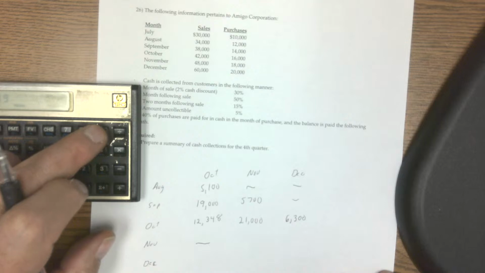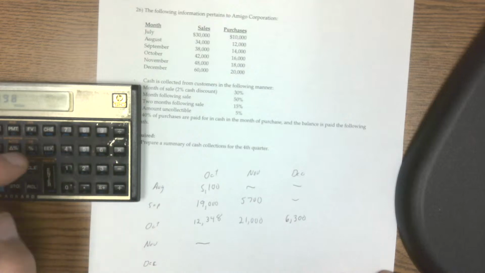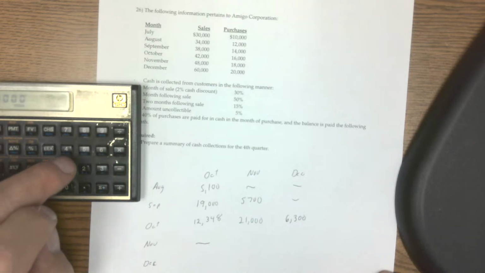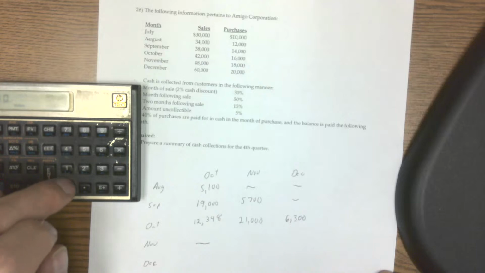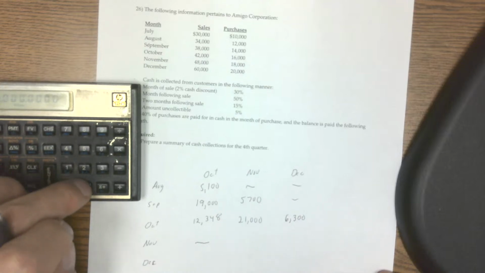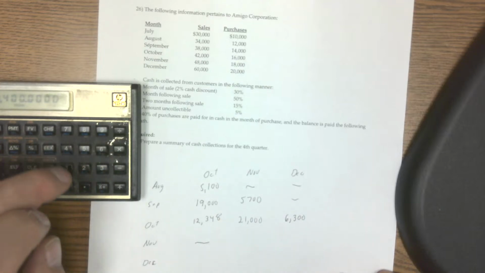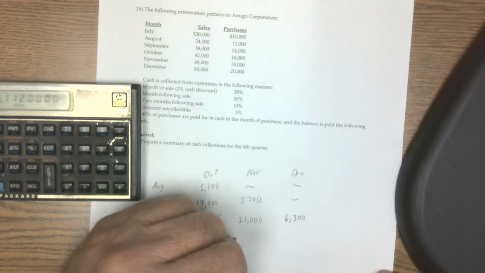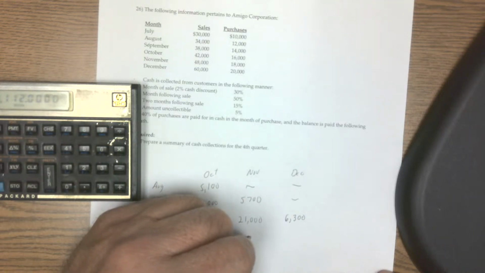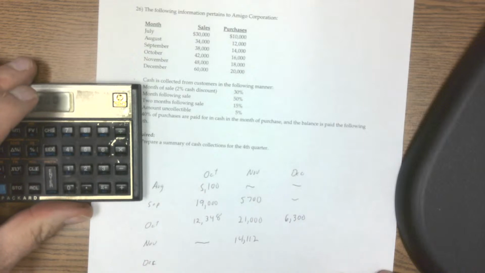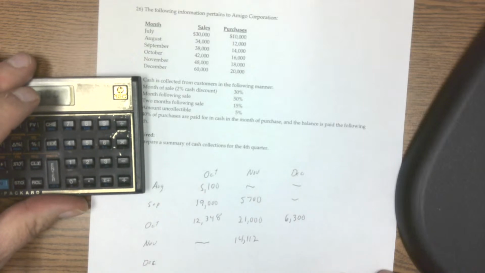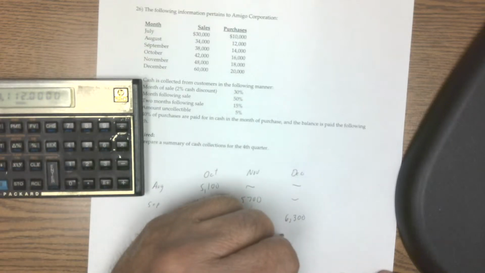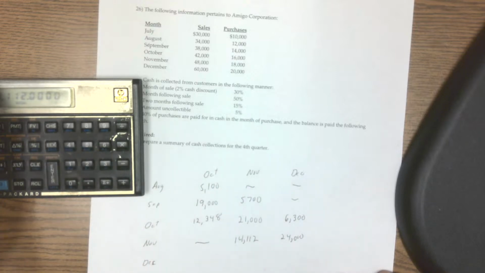Okay. Then we will collect none of November's sales in October, but we sell 48,000 and we collect 30%, but we give a 2% discount. 48,000, 30% will be 14,112. And then the month following sale, we collect 50%, which is 24,000 there.